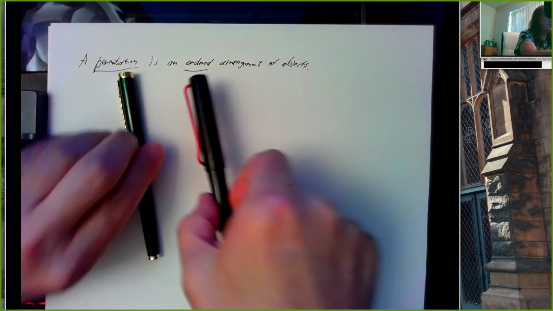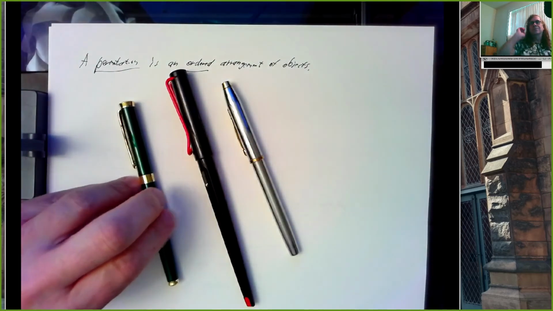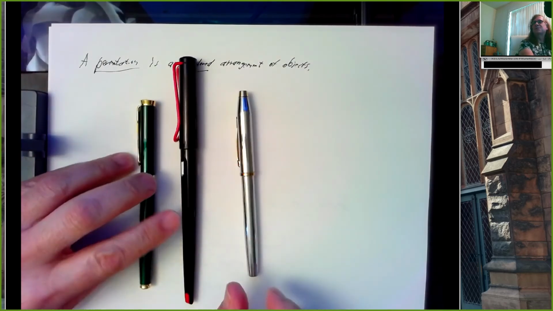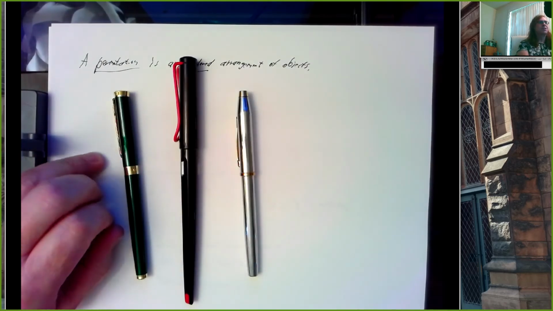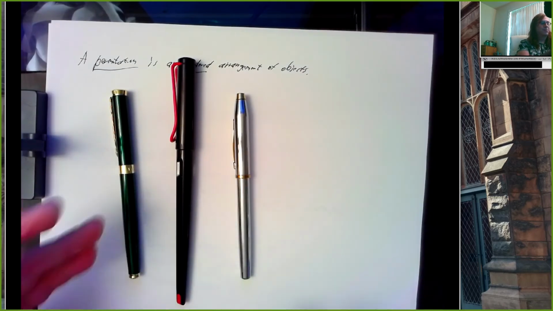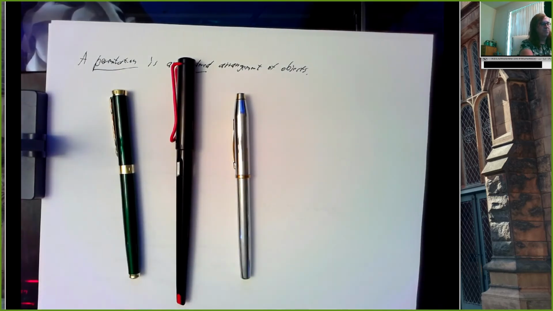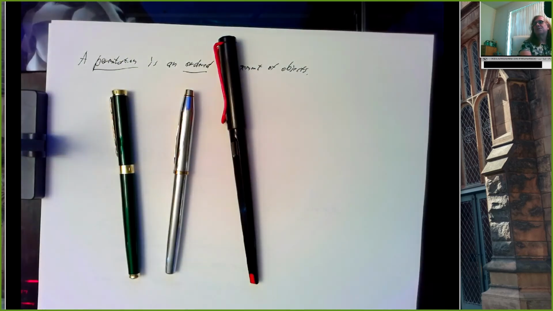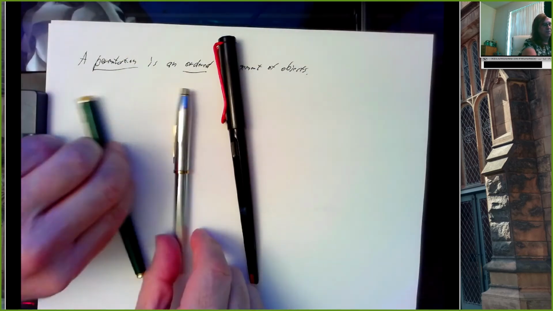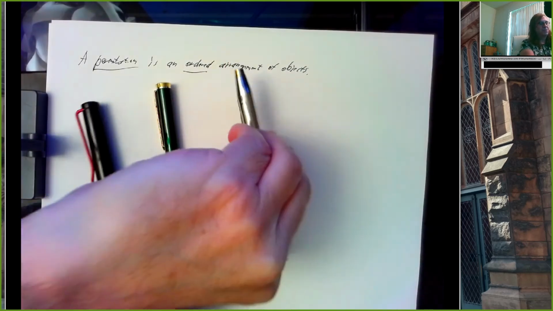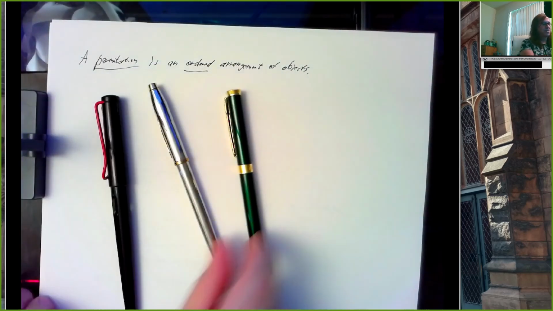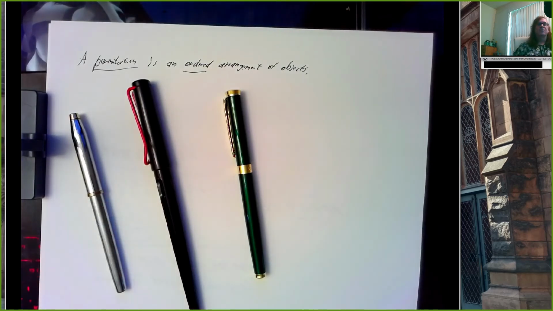And so, for example, I have 3 pens. I have a green pen, I have a long black pen, and I have a silver pen. And here's a particular arrangement of these 3 objects. This would be called a permutation of these 3 pens. This is a different permutation. This is a different permutation. This is also a different permutation. So is this. So is this. It turns out with 3 pens, there's 6 different ways I can arrange these. So the number of permutations of these 3 objects is 6.